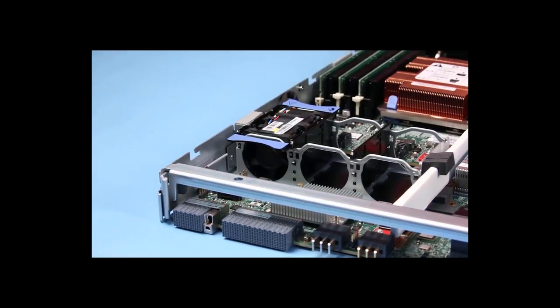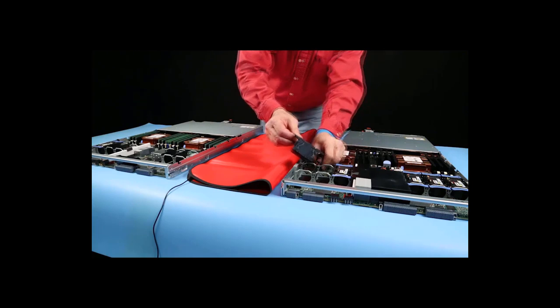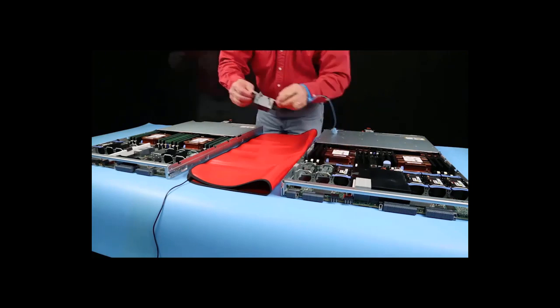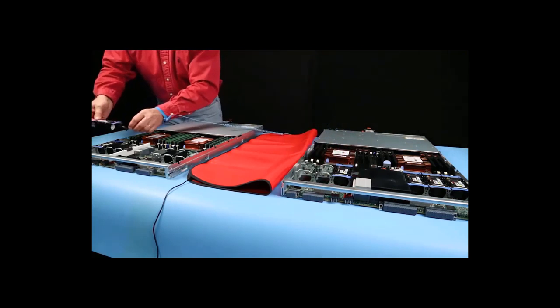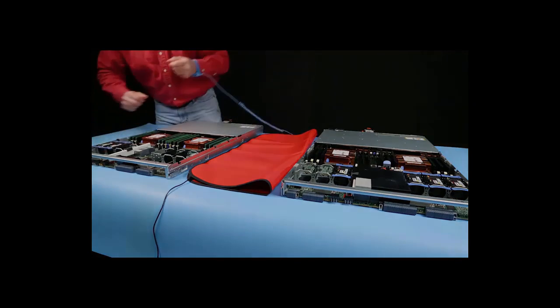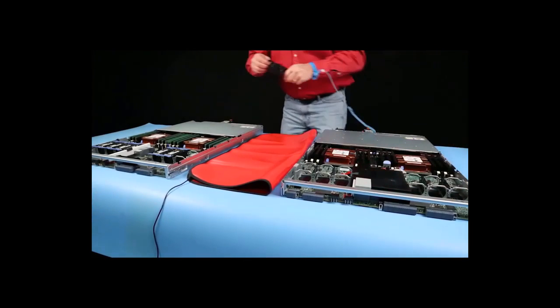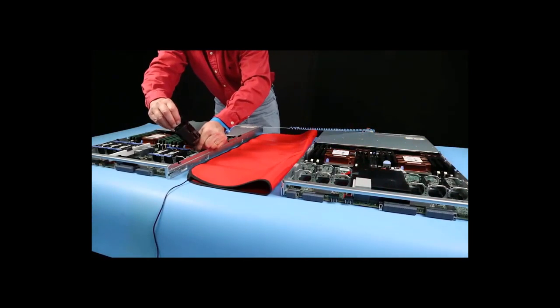And you do the next cooling module. Disconnect the cable from the motherboard, pull it straight out, and swap the second module. And you continue to do that until you've swapped all 6 cooling modules. And here goes the last one.